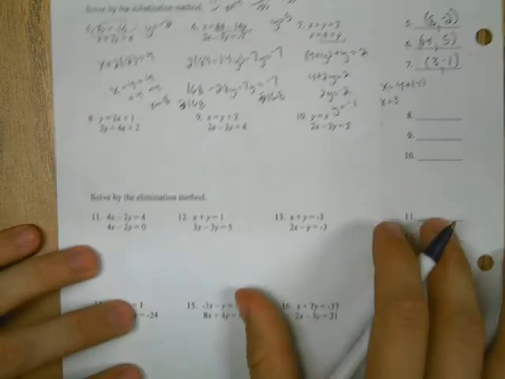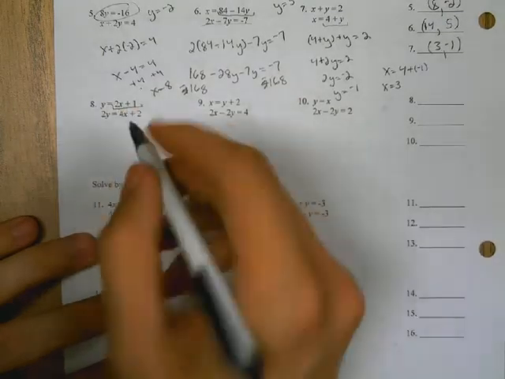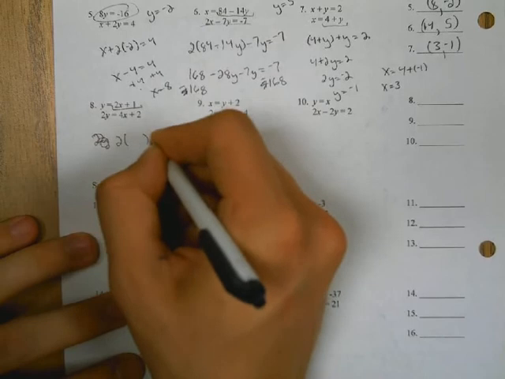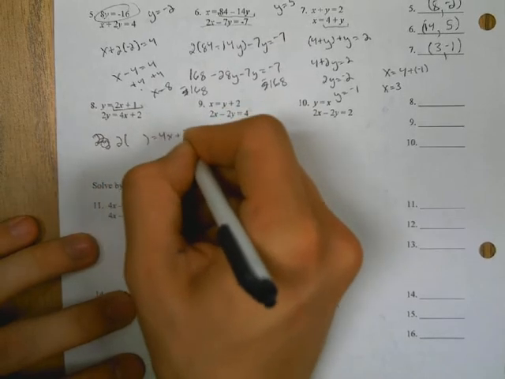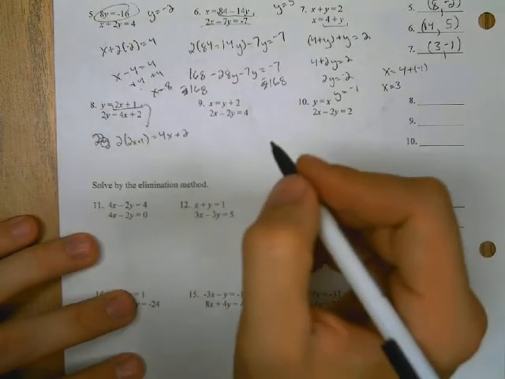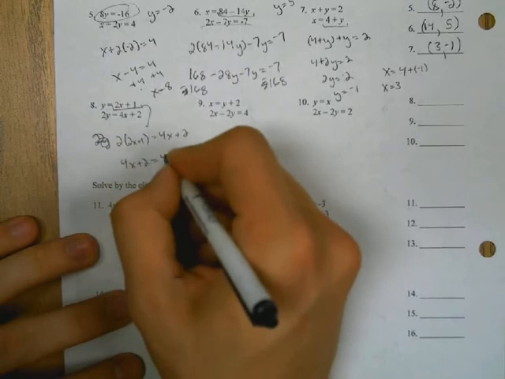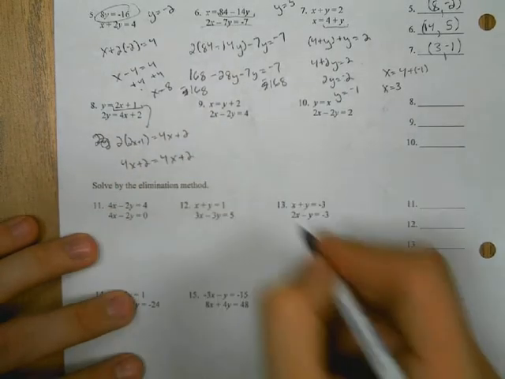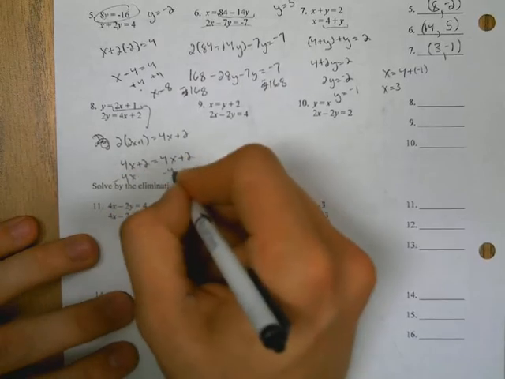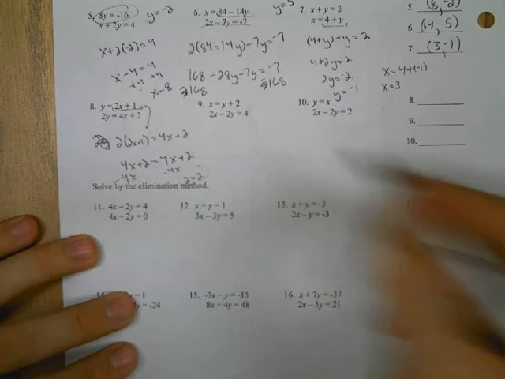Sliding it on. Number 8. Y is already solved for, so I'm going to take and drop that in. 2y is equal to 4x plus 2. And again, I'm dropping this value in for y, so 2x plus 1. Now this one's going to be a special situation. I'm going to get 4x plus 2 is equal to 4x plus 2. This is an infinite solutions situation. Your x's cancel out, and you get a true statement. You get 2 equals 2. No variables. End result is true.